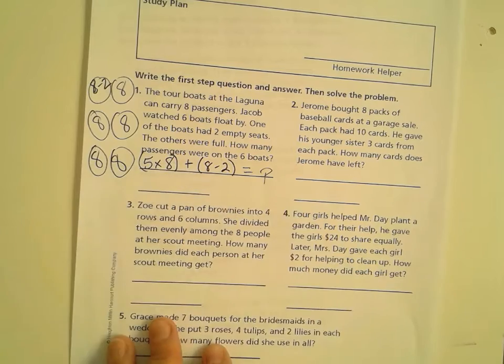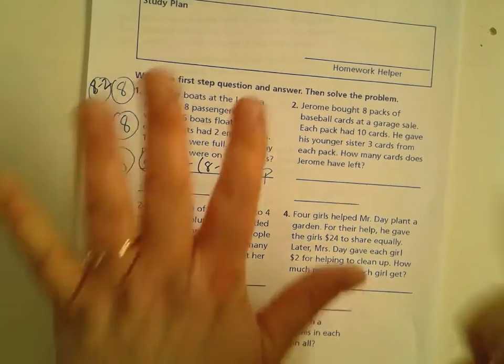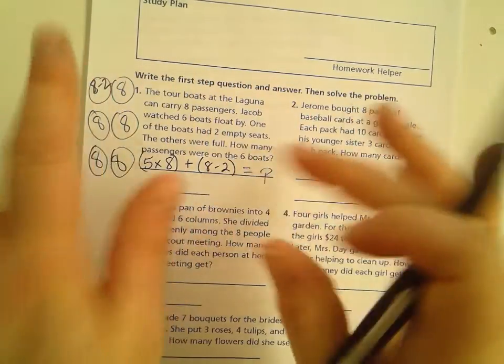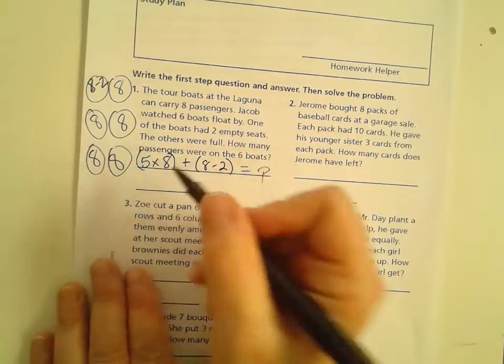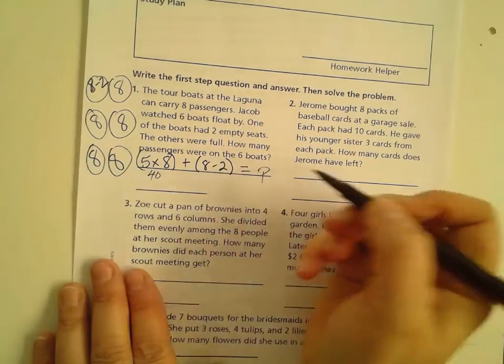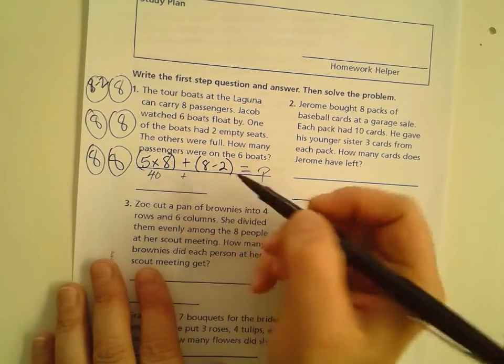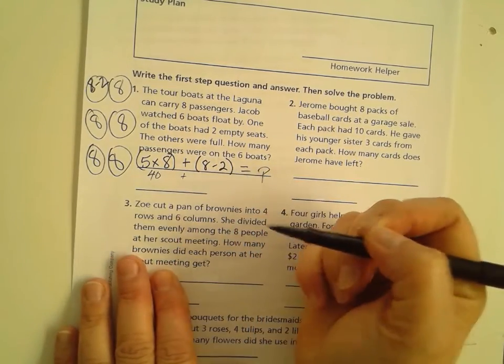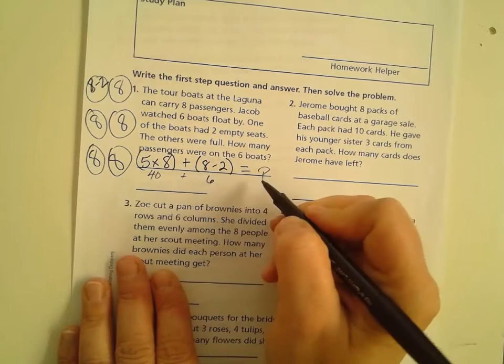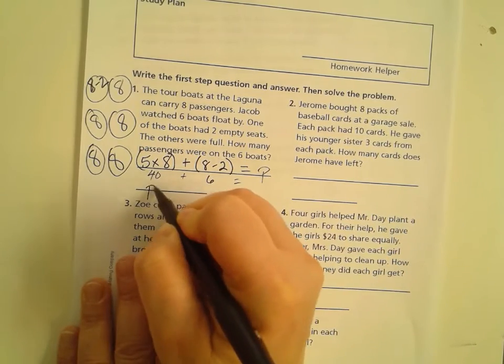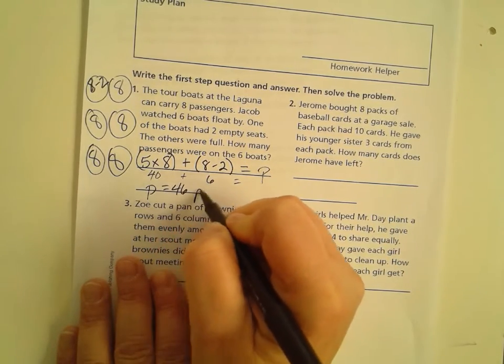I'm going to count 8 times on 8 fingers by 5s. 5, 10, 15, 20, 25, 30, 35, 40. All right, and then I'm going to add that to 8 minus 2. 8 minus 2 is 6. I'm going to have a total of P equals 46 passengers.